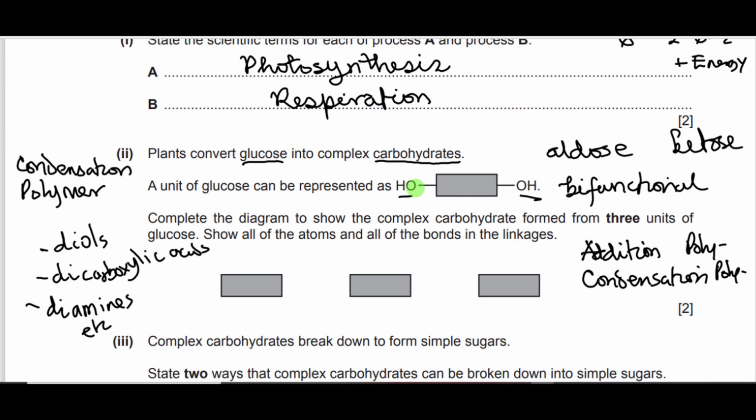High pressure, with the removal or elimination of what? A small molecule like water, like ammonia, like hydrogen chloride, depending on what the monomers are. So if these 2 molecules of glucose were to combine, let me draw a small structure here. So this OH here and OH here. If this were to combine with another glucose molecule here, what do you think will happen?